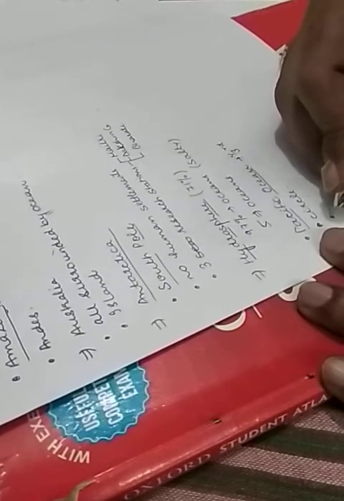Mariana Trench, as we have already discussed, is the deepest point on this Earth, which lies in Pacific Ocean. It is circular in shape. On the western side, Australia is present, and on the eastern side, South America.